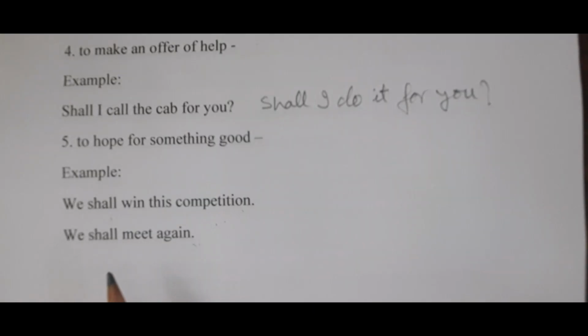Let me repeat again that will is used when you are assured or confident, or when you have decided to do something, we should use will. And when we are hopeful, when we make a formal or literary usage, we should use shall.